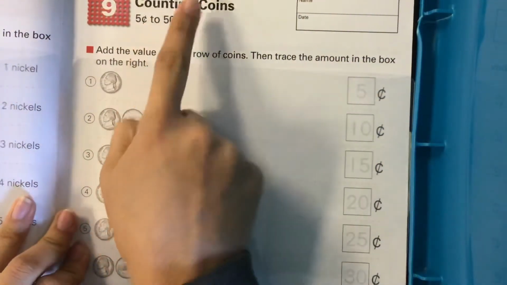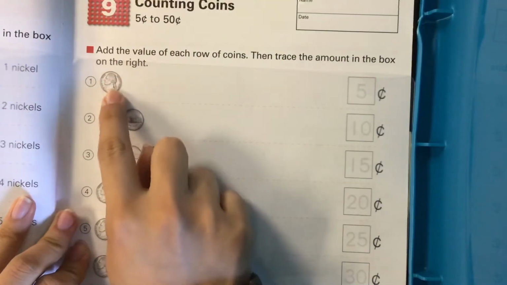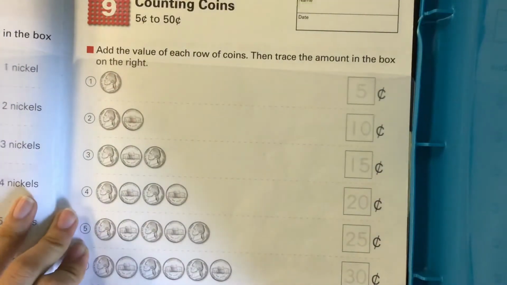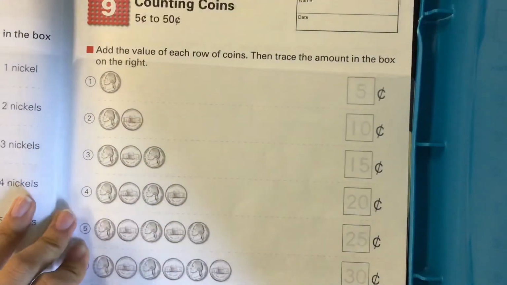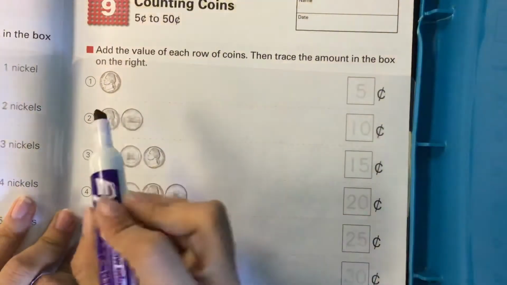Today we're going to be counting coins and we will be counting nickels. Alright, so let's get started. I'll do these examples with you and then I'll show you a blank page where you're going to count how many cents there are. So let's start with the instructions.